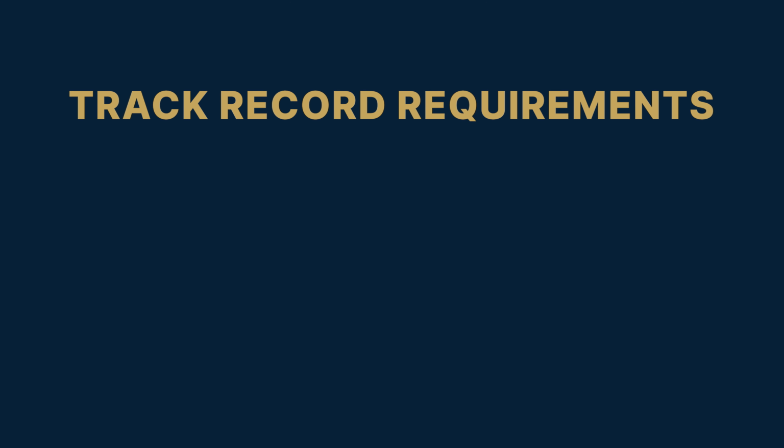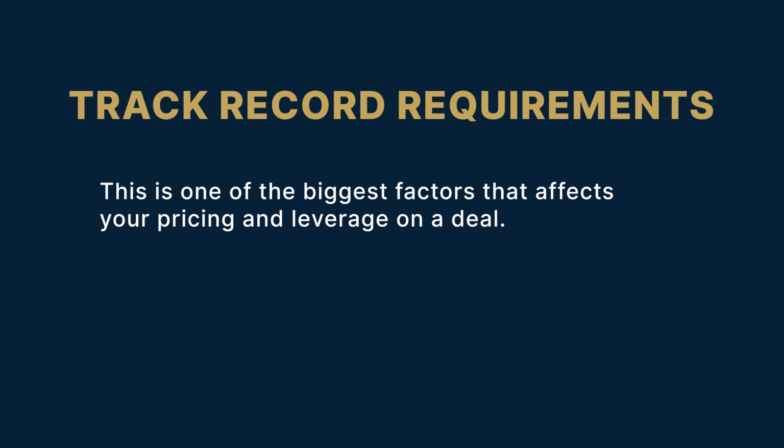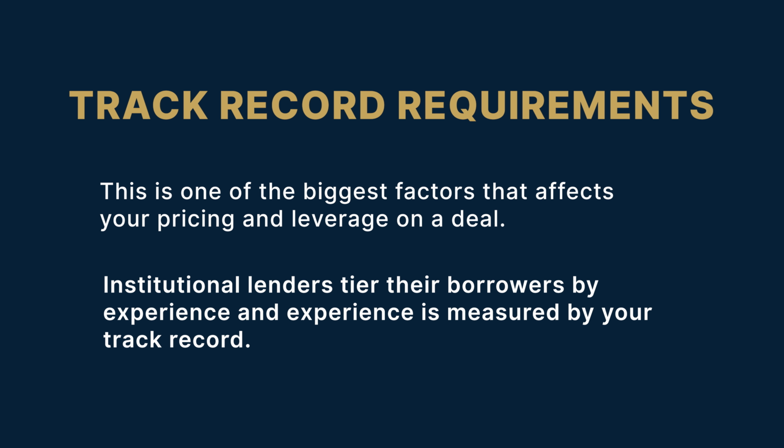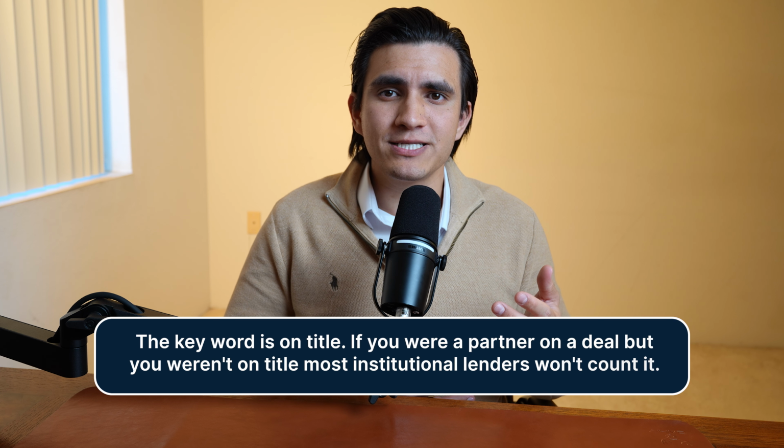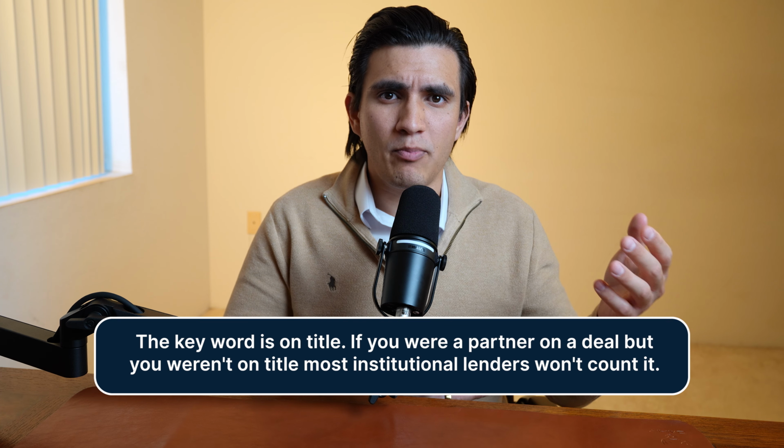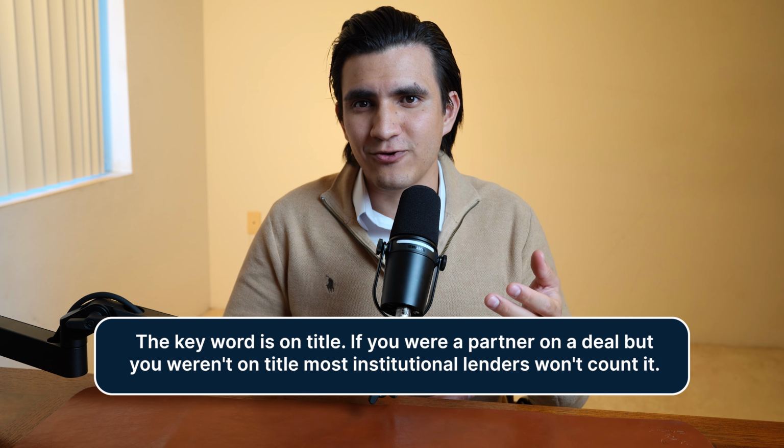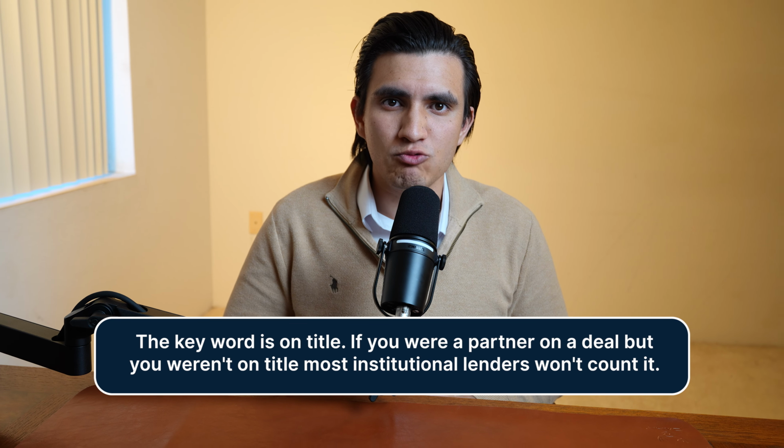Track record requirements. This is one of the biggest factors that affects your pricing and leverage on a deal. Institutional lenders tier their borrowers by experience, and experience is measured by your track record. Typically, that means completed flips or builds that you've exited within the last 36 months and rentals that you have been on title for at least 12 months. The key word is on title. If you were a partner on a deal but you weren't on title, most institutional lenders won't count it. They want to see your name on the deed or the entity's name in which you were a principal of.